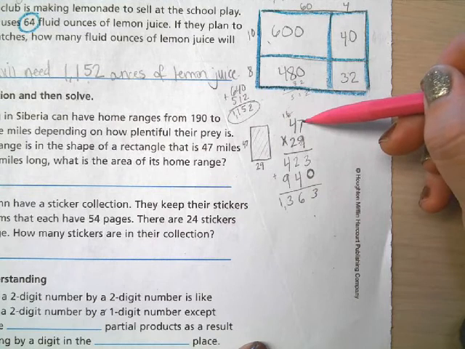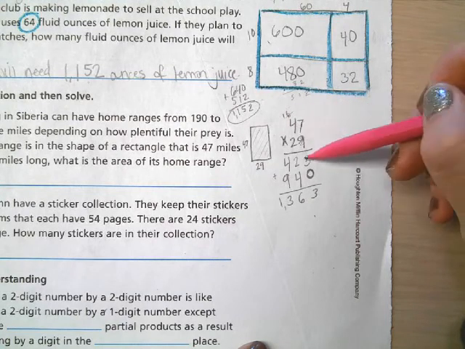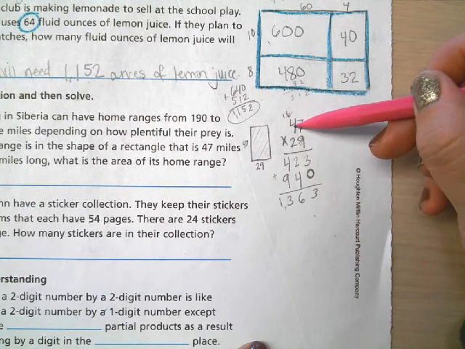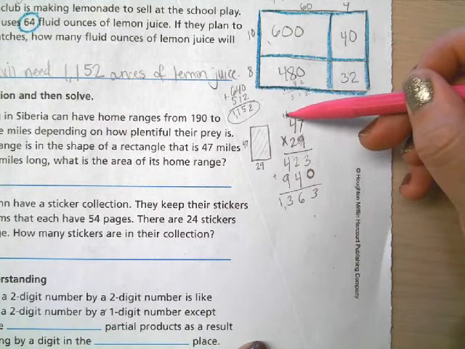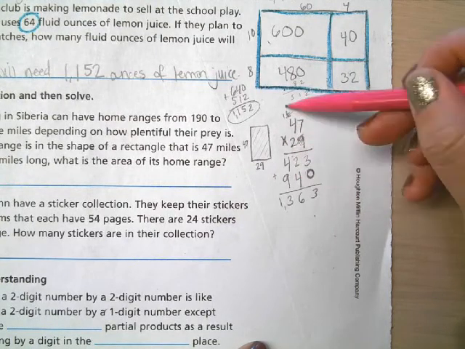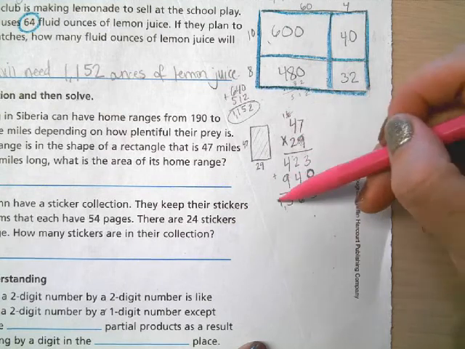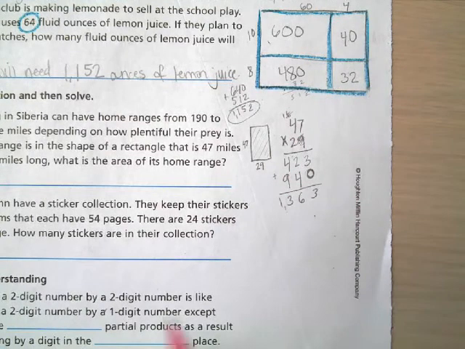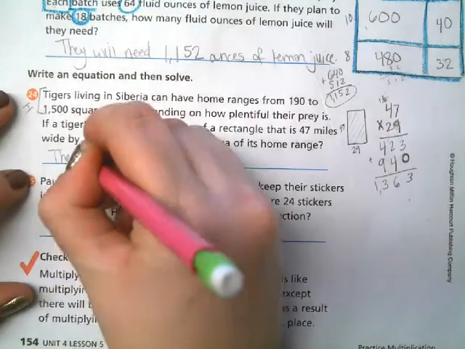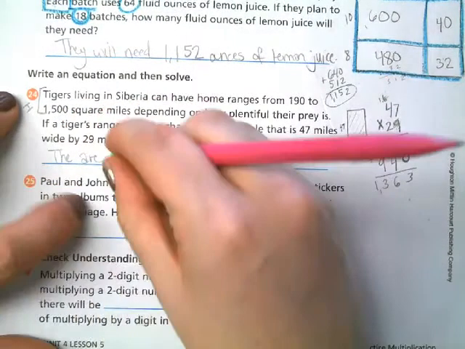9 times 7 was 63. 2 times 7 was 14 plus 14 plus, oh no. 9 times 7 is 63. 9 times 4 is 36. Plus the 6 is 42. Drop the 0 and move on to the next place value. 2 times 7 was 14. 2 times 4 is 8. Plus 1 is 9. You add those partial products to get 1,363.